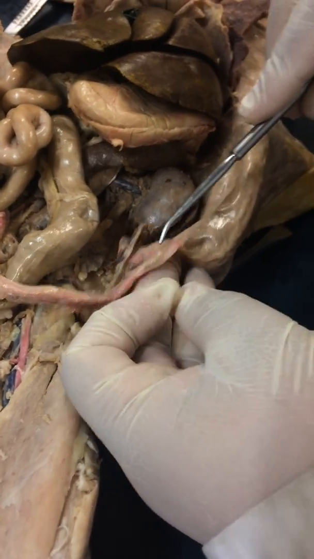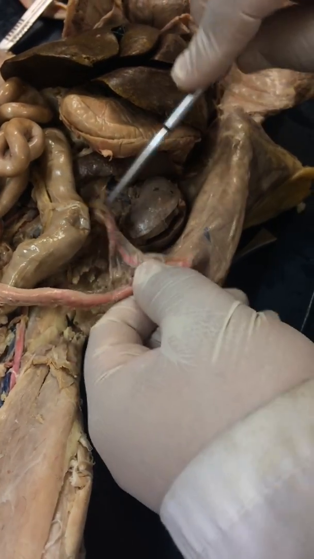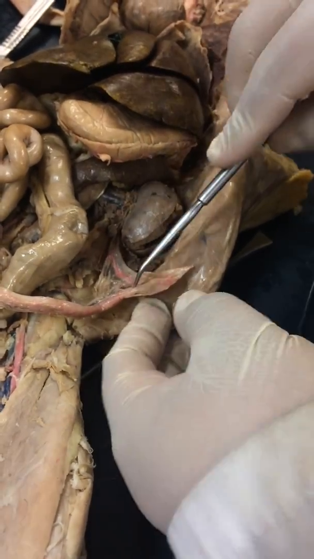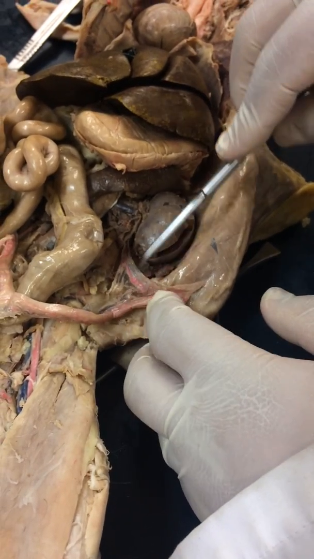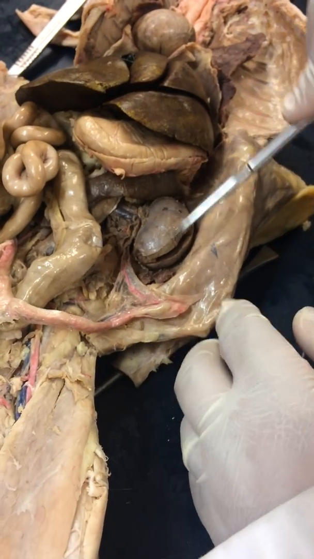Right? Which is usually connected to the kidney. So this would normally have been like that, right? It would have been attached. It's on the other side. The vein here would have drained into the renal vein, right?